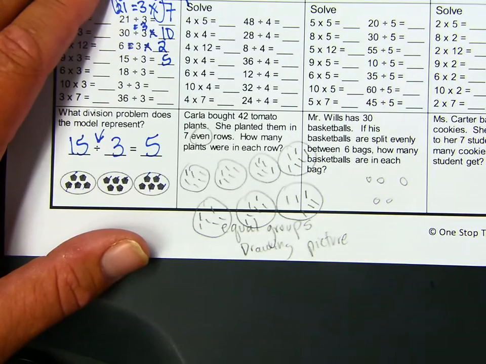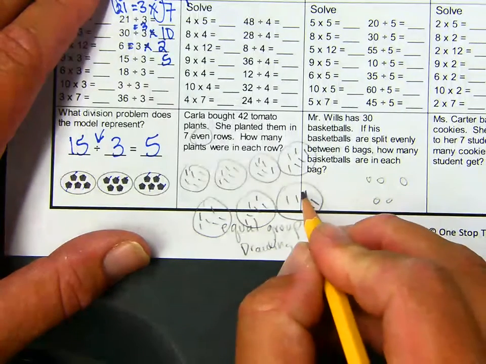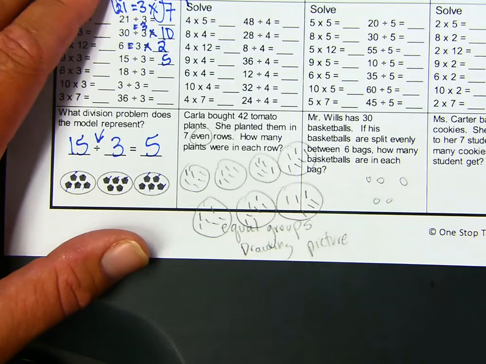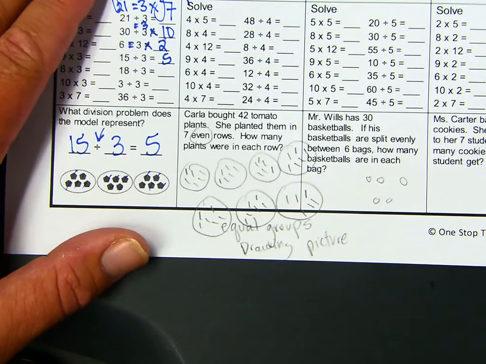And I make big enough marks if I need to come back and make a cross to double check whether I put 42 in there.